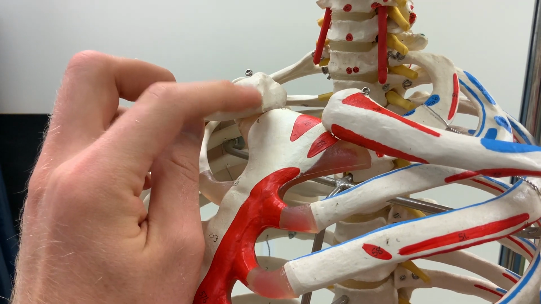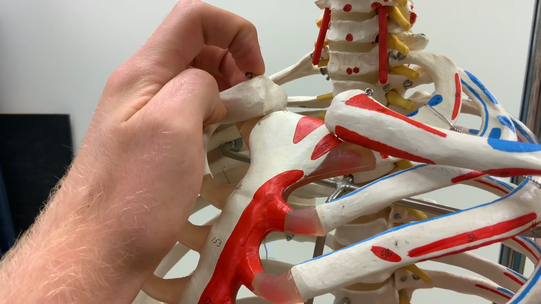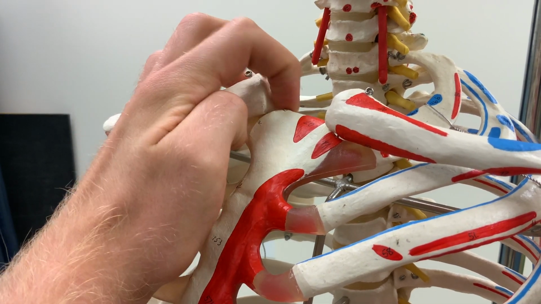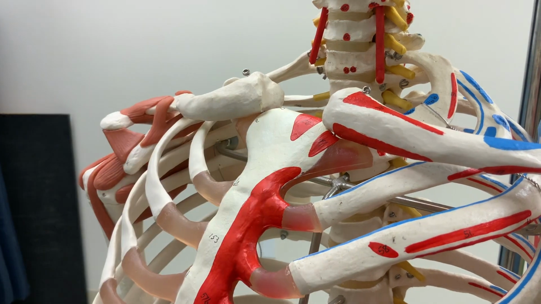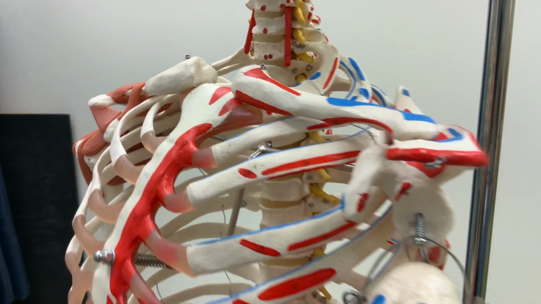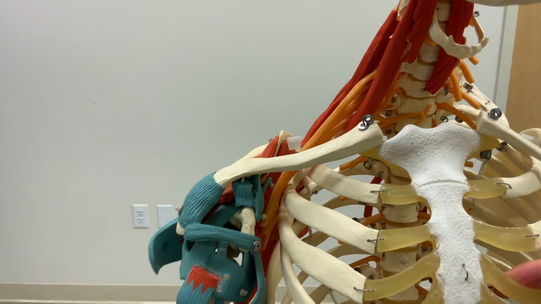So that's going to be a concave, so that's going to be the easier one of the two. And then for elevation and depression, that joint surface is actually going to be a convex. So now that we saw the joint surface, we can switch to a different model that has a little bit more range of motion.